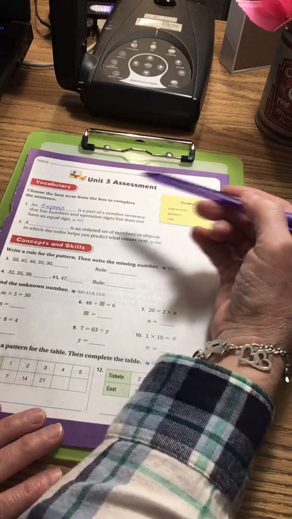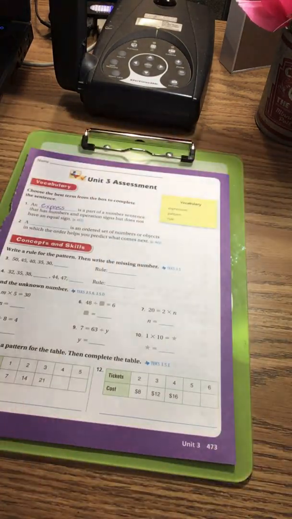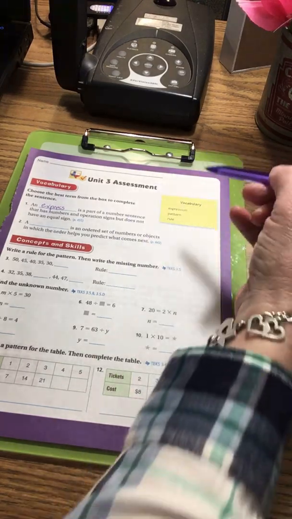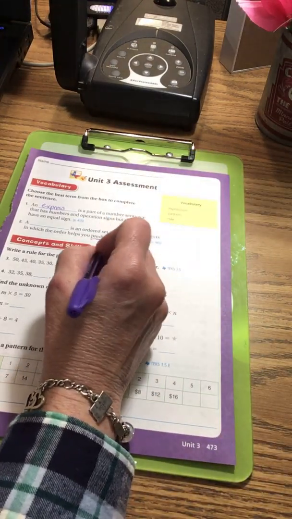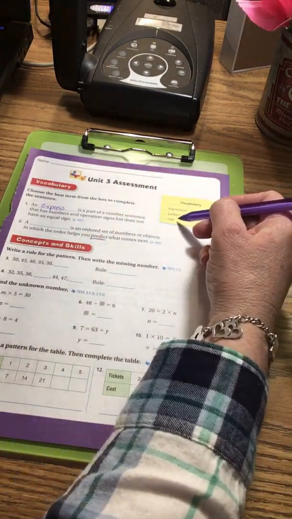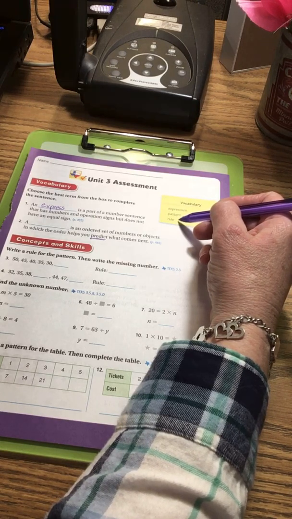Okay, so let's look over here on number 2. It says a blank is an ordered set of numbers or objects in which the order helps you predict what comes next. Okay, so would that be a pattern or a rule? You're having to predict on it. Okay, my way to figure this one out is a rule you don't have to predict. A rule is a rule. That's the way it is.